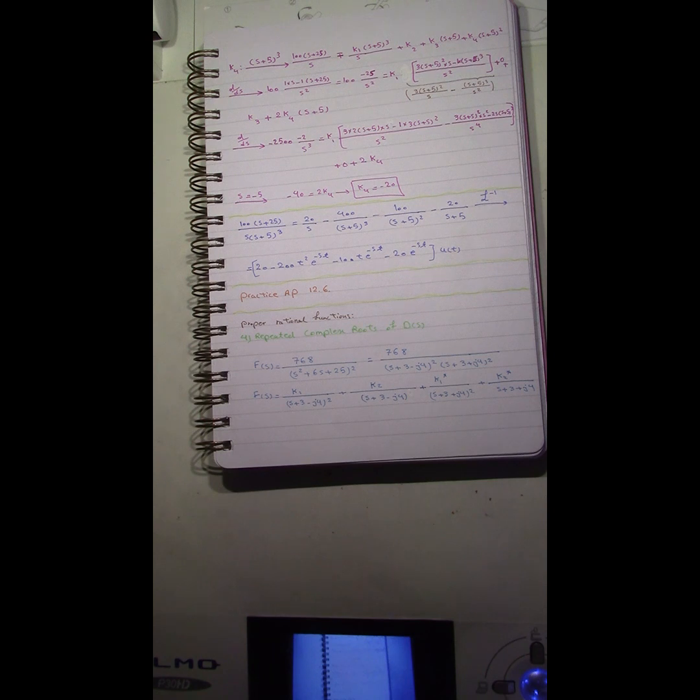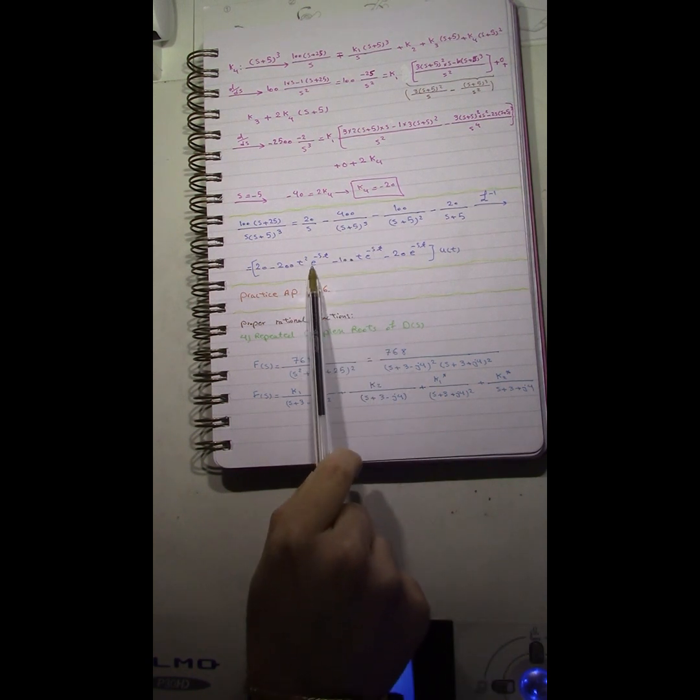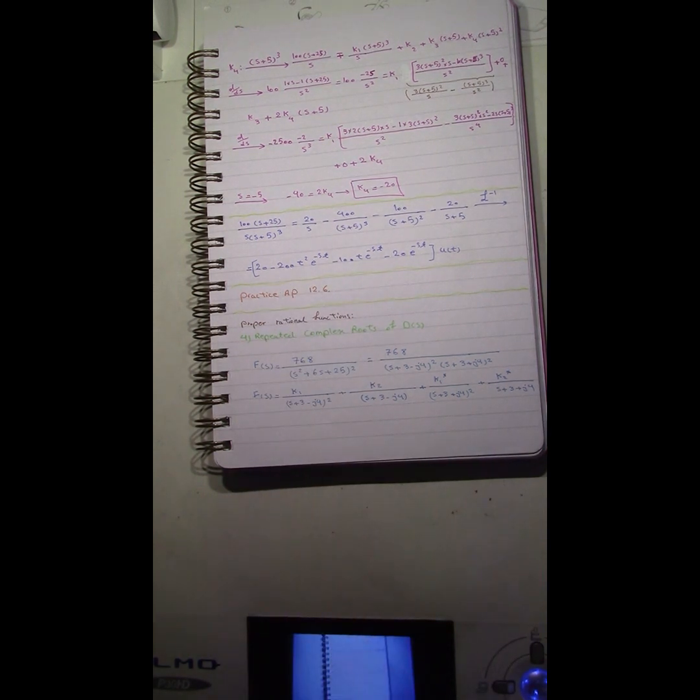Again, refer to those tables. Two times over (s+5)^3 will be t squared e to the minus 5t. So that's why I have 200 over here.